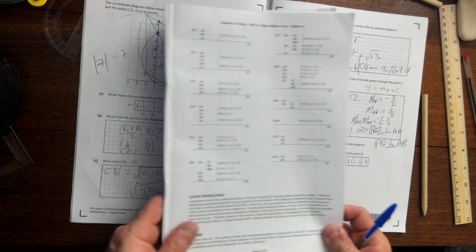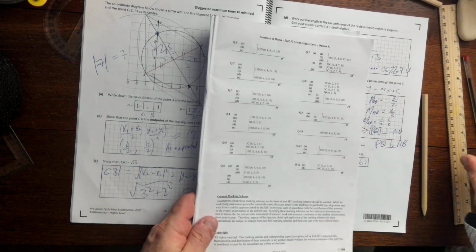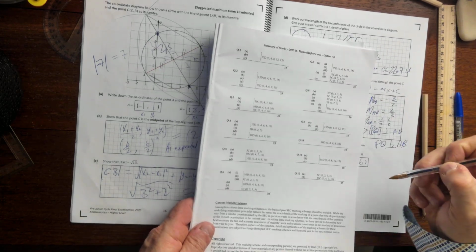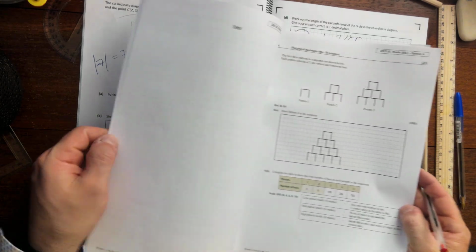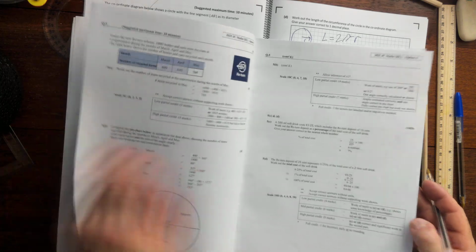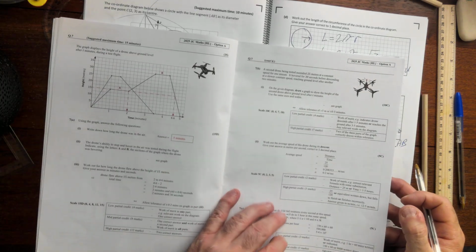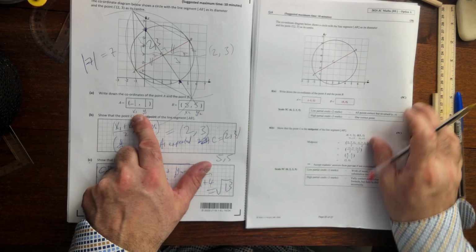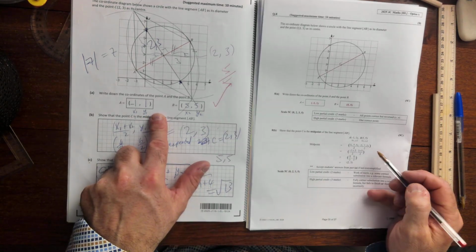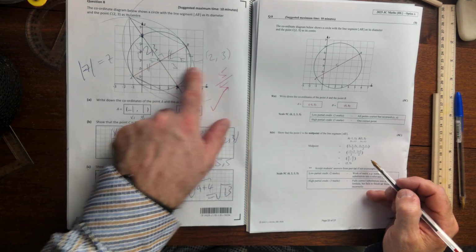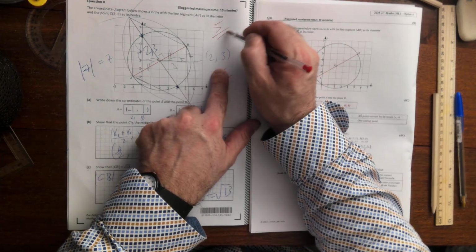We're seeing how we get on with question 8. Okay, so here we go. We got 5 marks. 5 out of 5. 5 out of 5.